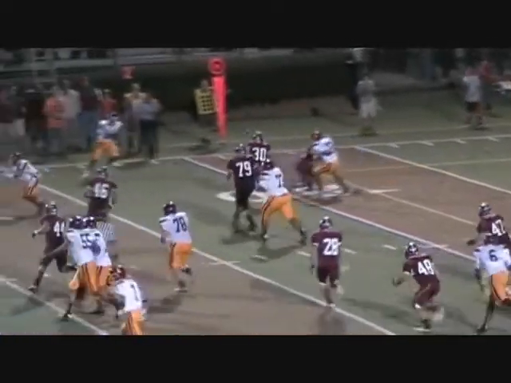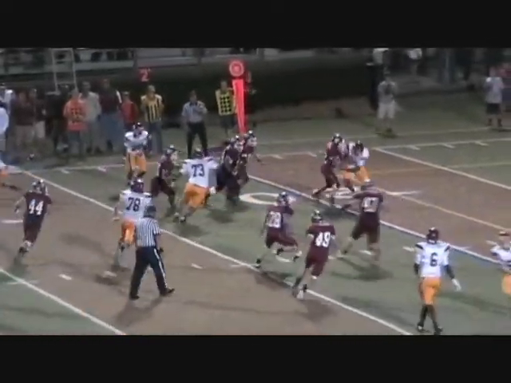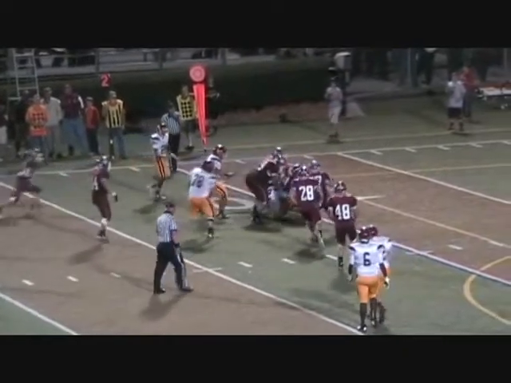And right here, a linebacker needs to be closing up in there and help the dog pile right there. Knock that guy's head off.